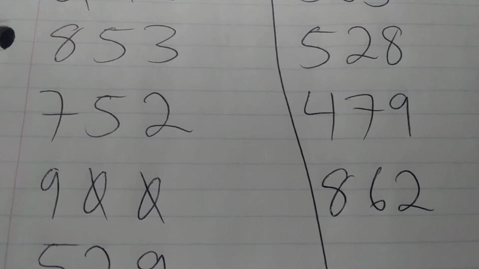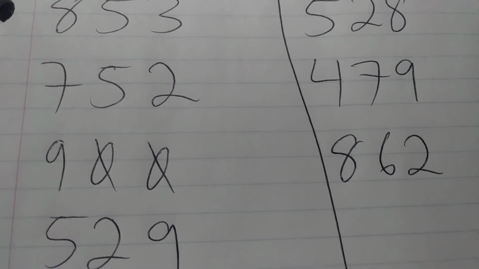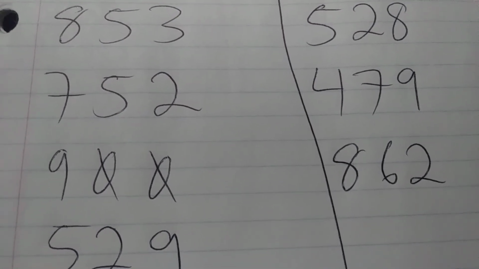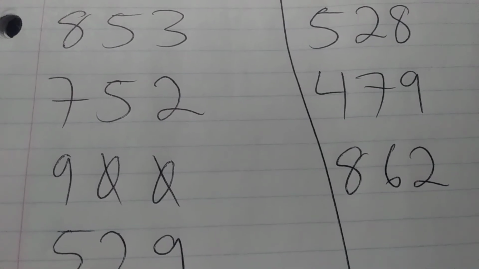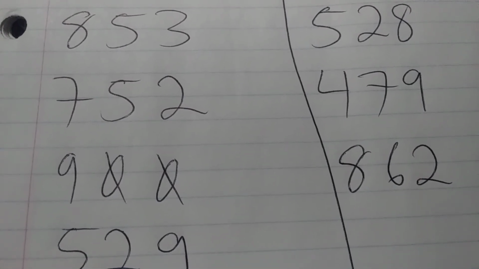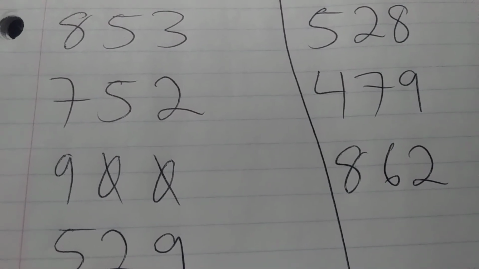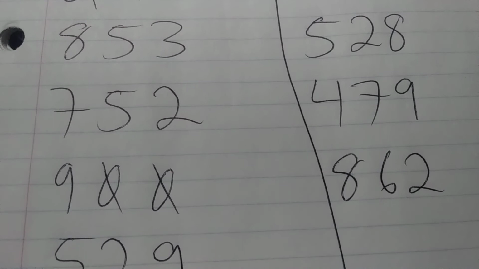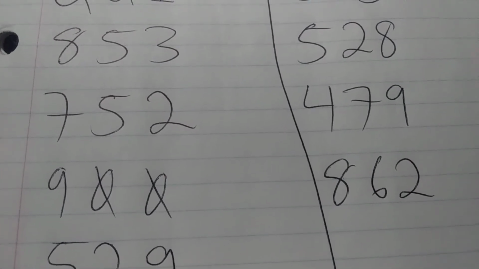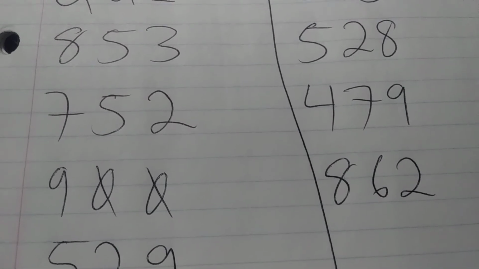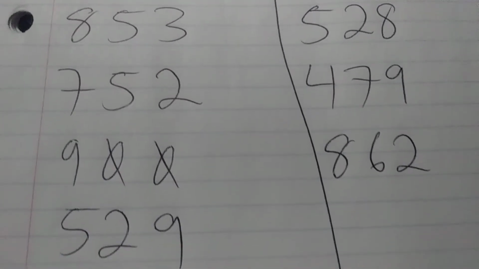So just as a very quick example, the 752 may turn into 753, 751, 742, 762, 852, and 652.